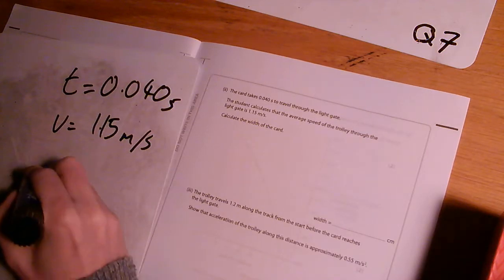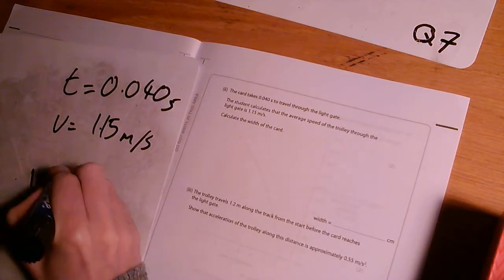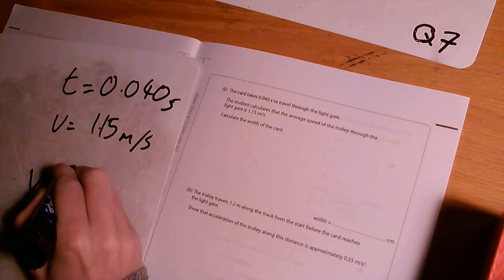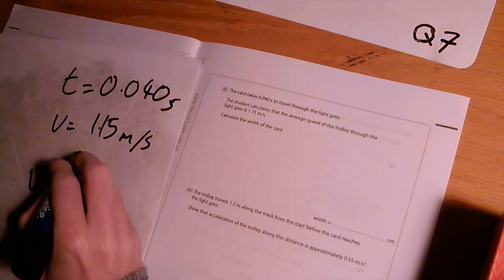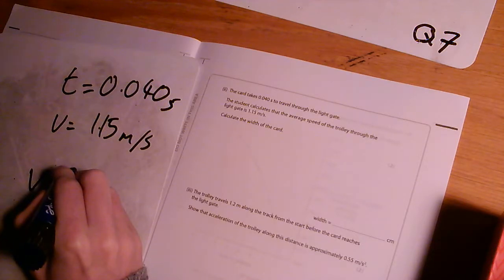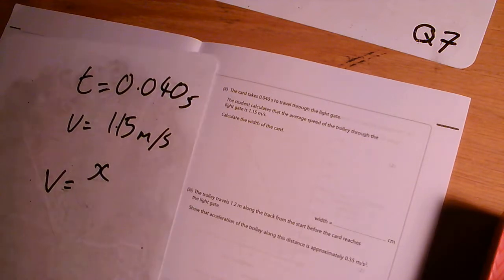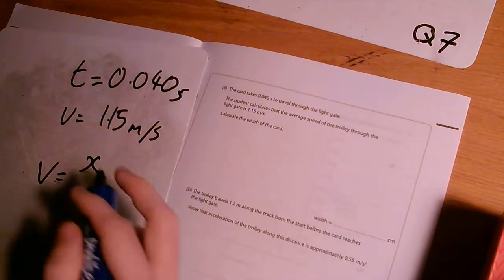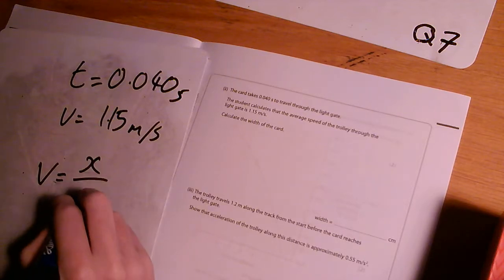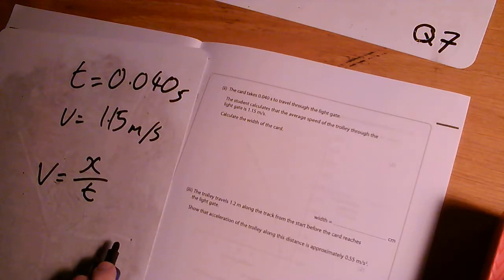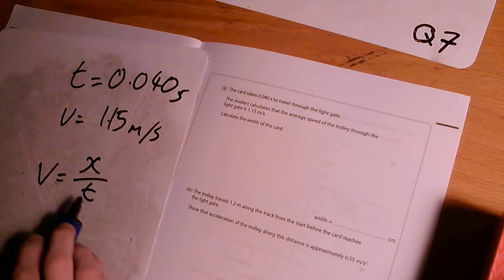So we know that the velocity or the speed of something is equal to the distance travelled divided by the time. Now in this case let's use x. Doesn't really matter. Sometimes we use x, sometimes we use d for distance. So it's distance divided by time. We're going to try and work out how far it's travelled.